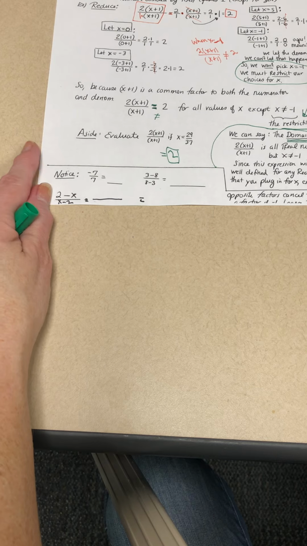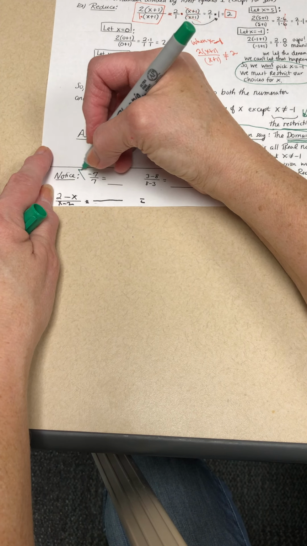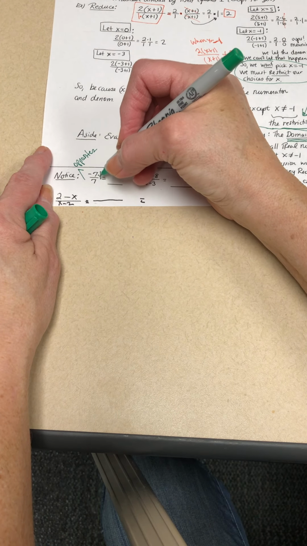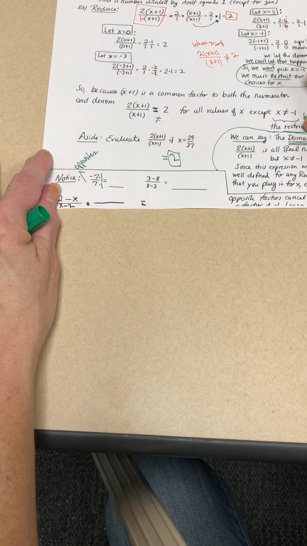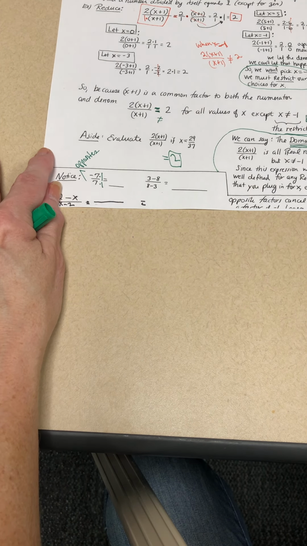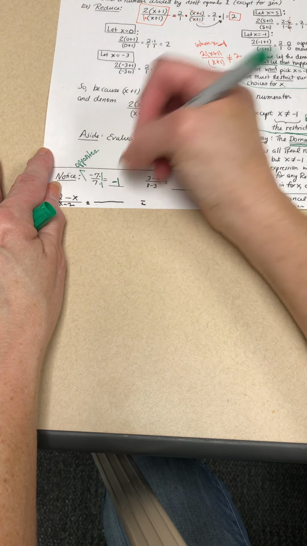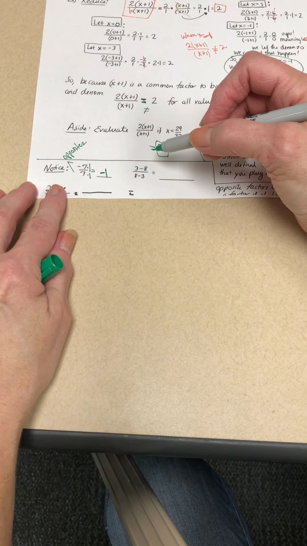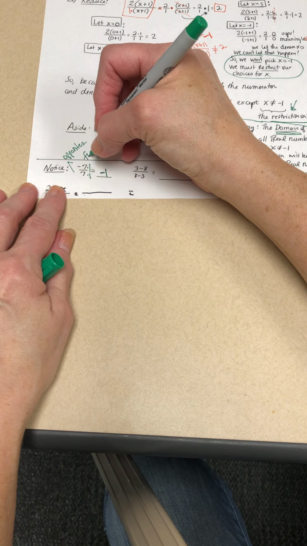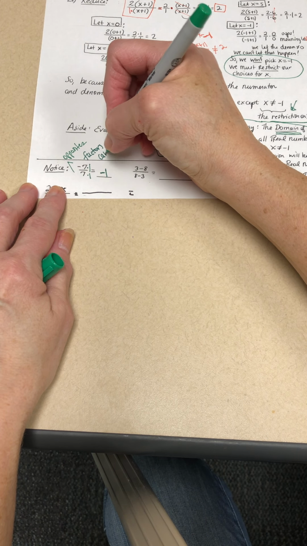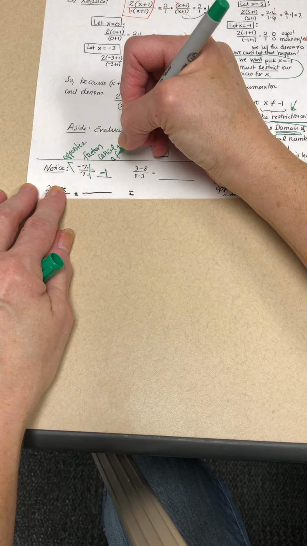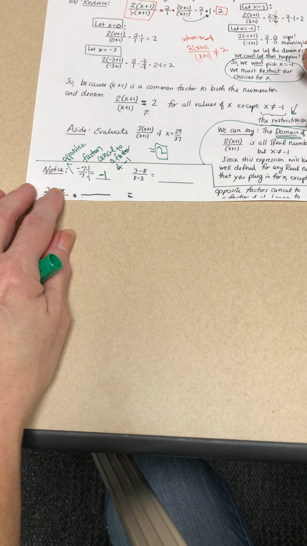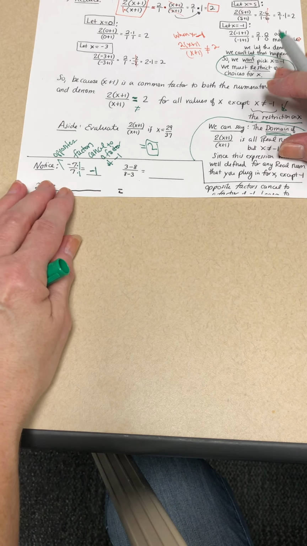Negative 7 and 7, so negative 7 over 7, those are opposites. And we can see them as factors because we can always think of this as times 1. So negative 7 and 7, they're opposite factors. But when you reduce that, you get negative 1. So what we see is opposite factors cancel to a factor of negative 1.